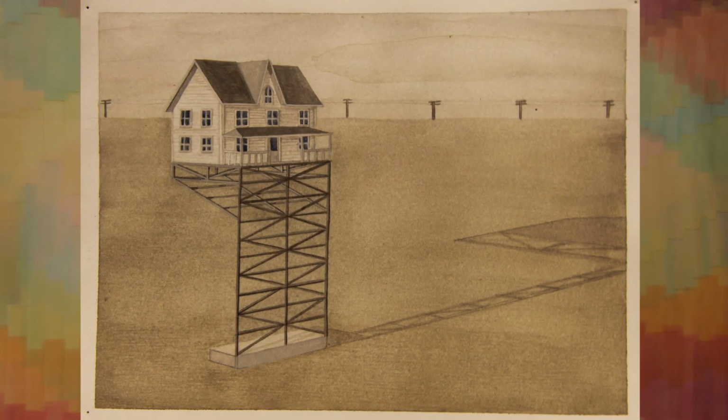In some of my works, I have a telephone line running through them, which sort of connects the house to the outside world, but not in a way that it's actually accessible. So you know that there's an outside world out there, but you're separate from it. You can't really access it.